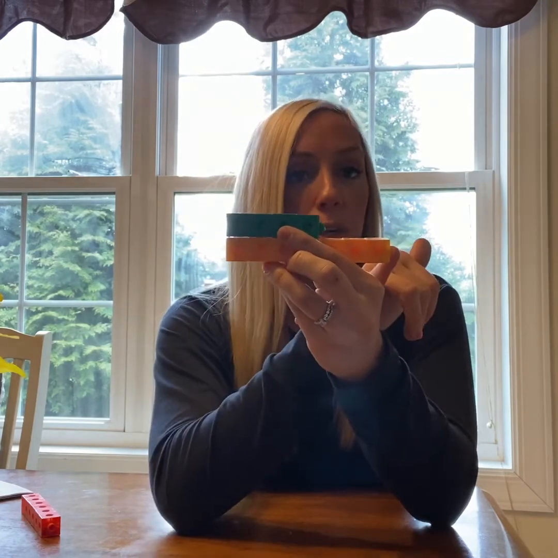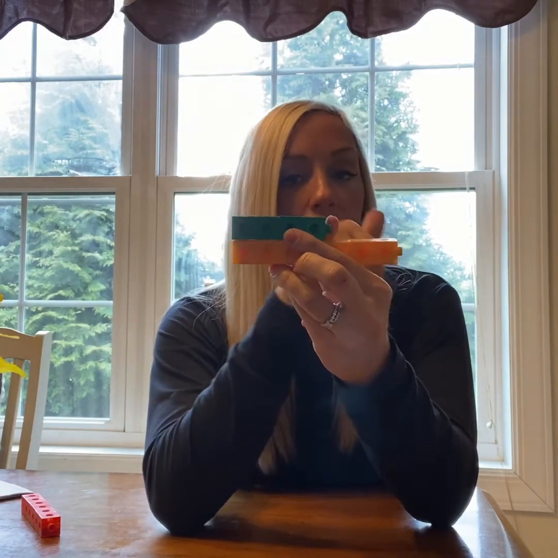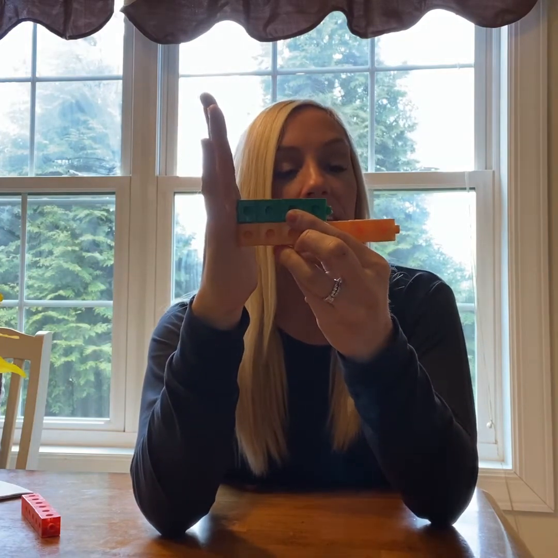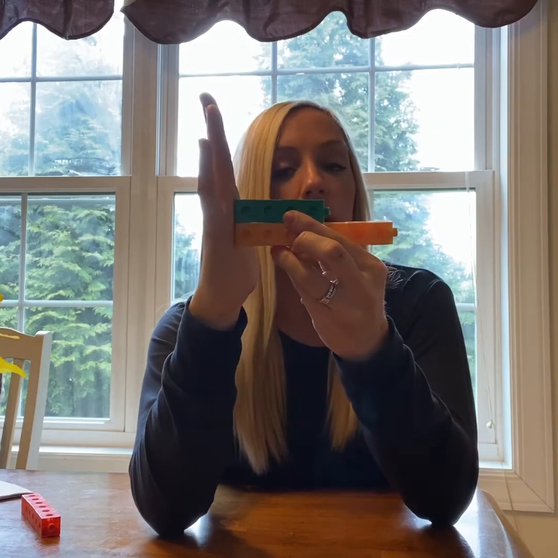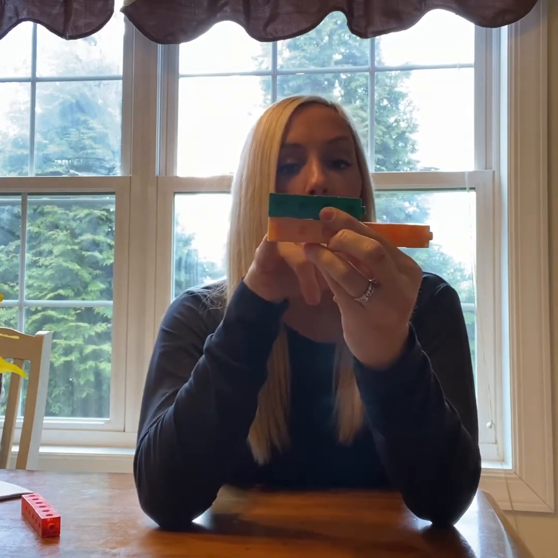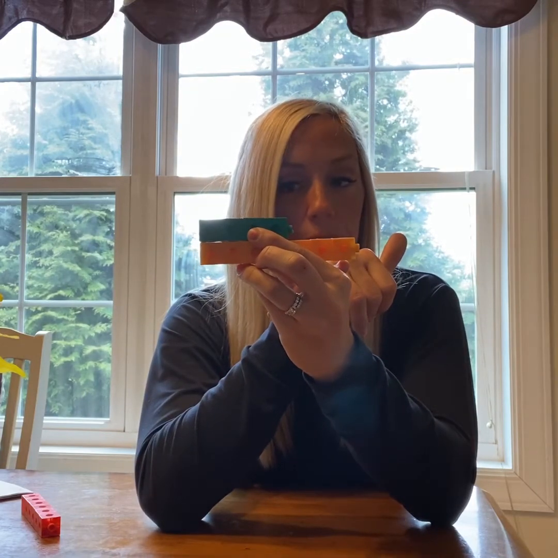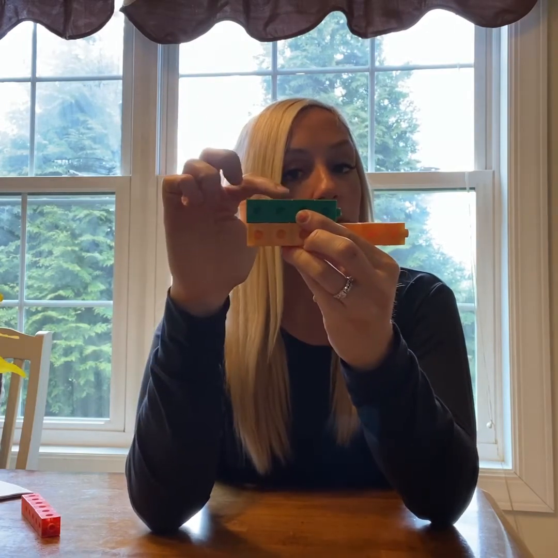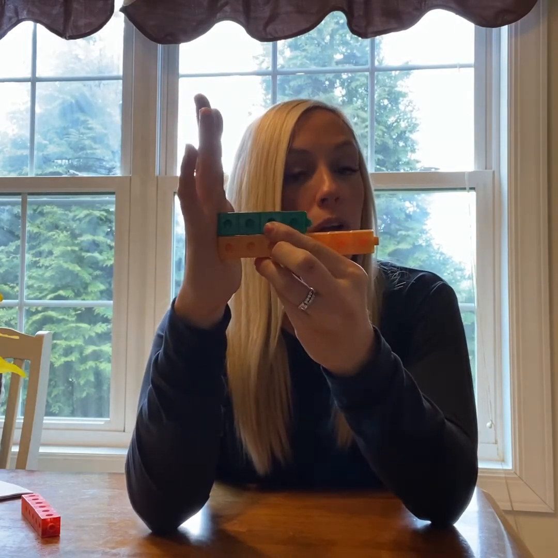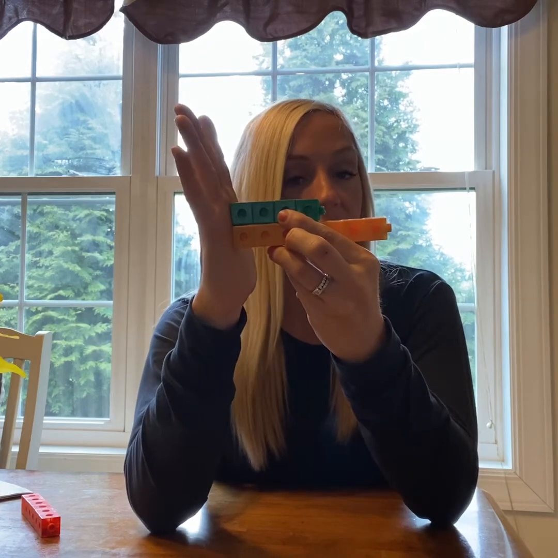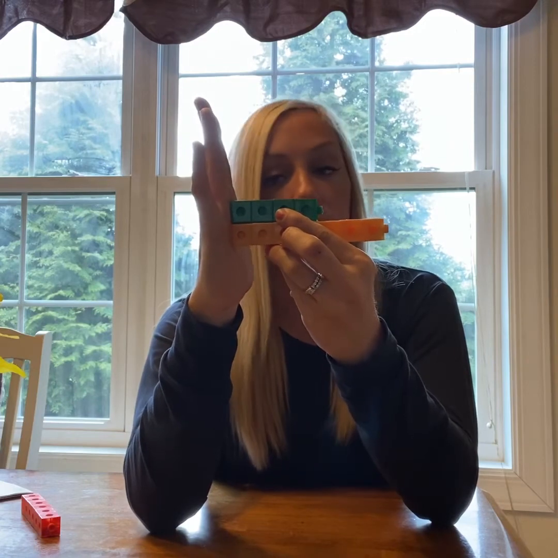The yellow cube train comes out further than the green one, so the green one is shorter, and the yellow one is longer than the green cube train. And by taking a look, if you remember, we had 7 yellow cubes, and we only have 4. 1, 2, 3, 4 green ones. So we can see that the yellow cube train is longer than the green.